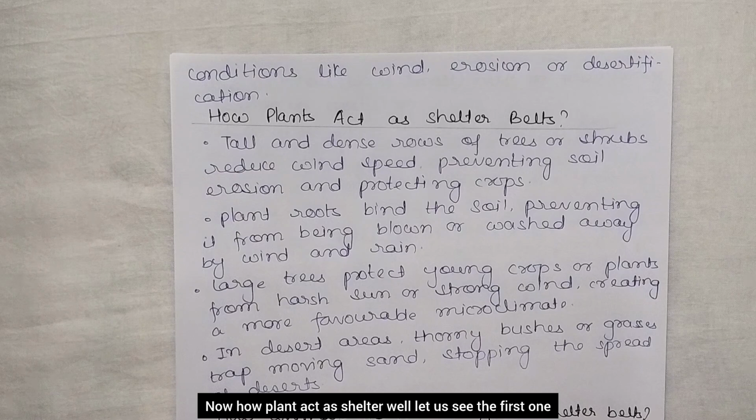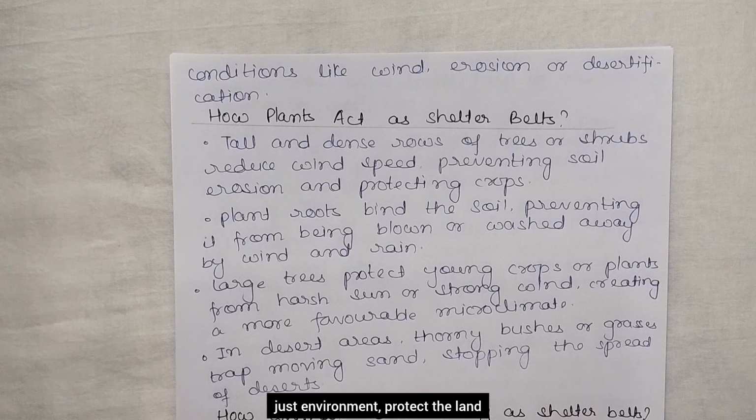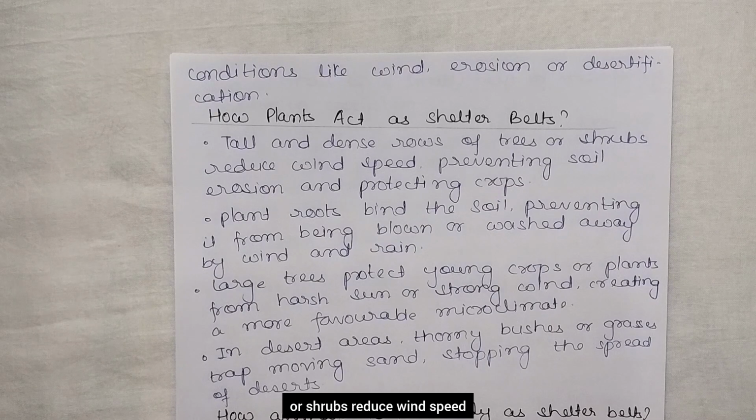Now how do plants act as shelter belt? Let us see the first one. Tall and dense rows of trees or shrubs reduce wind speed, and thus prevent soil erosion and protect the crops, right? So in this way plants act as a shelter belt.